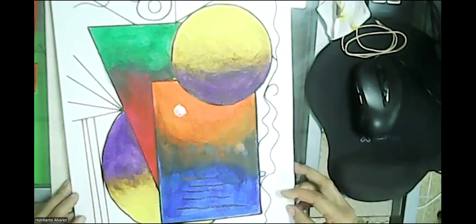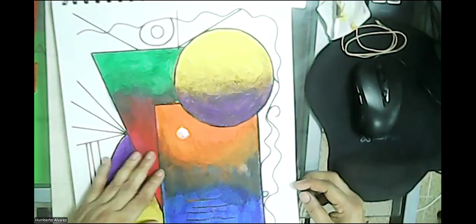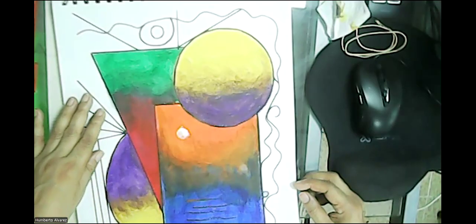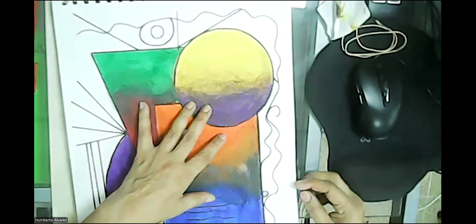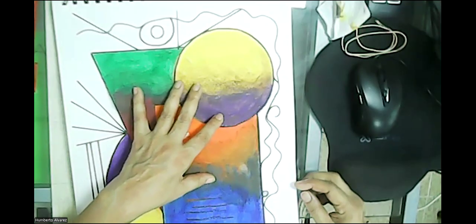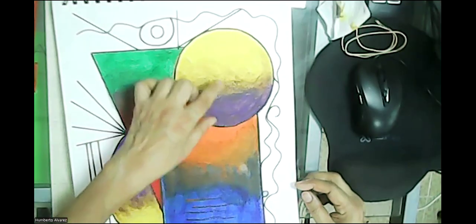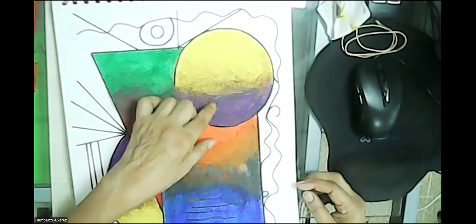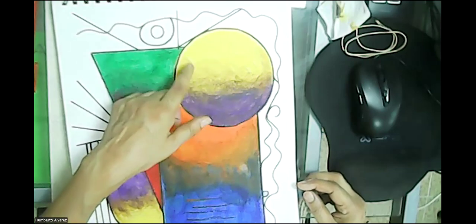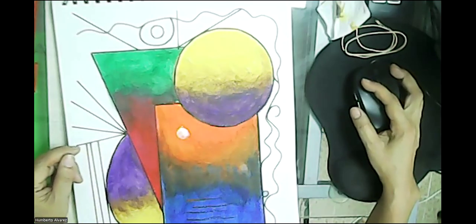But the idea is for you to play with other elements of art in the background. And here, use formal or radial balance in this composition and complementary colors, and see what happens when you overlap and mix them together. So this is it.